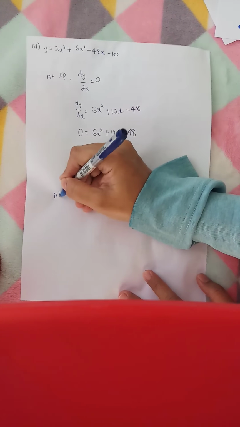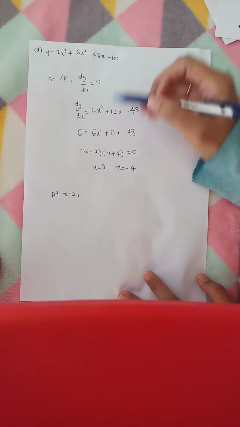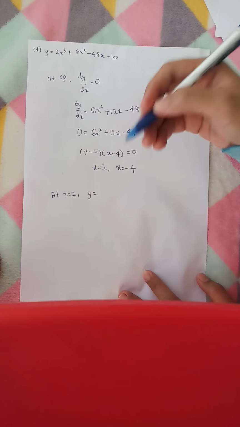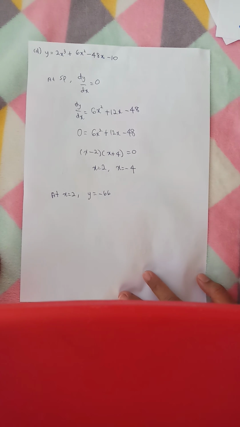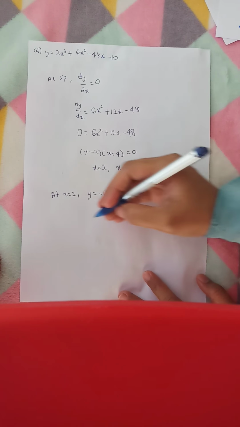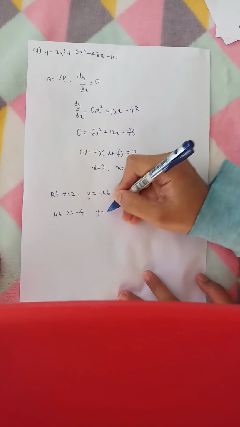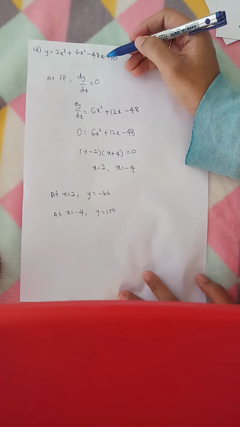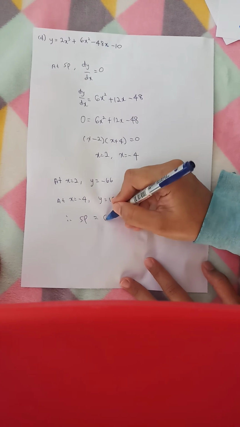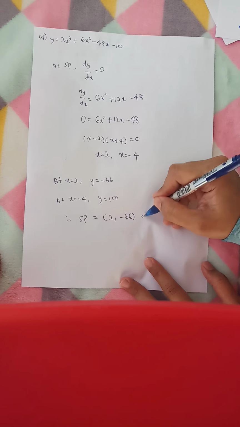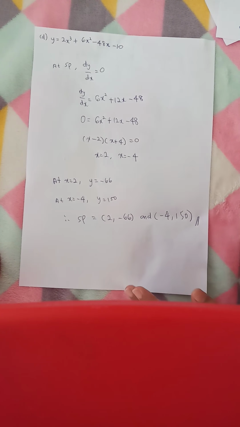So you substitute one by one. At x equals to 2, substitute the value of x into your equation. So you get your y equals to, put it in yourself, you will get your y equals to negative 66. Check my calculation. I want to be fast. Okay, and then second one, at x equals to negative 4, your y is equals to 150. Just key in negative 4 here, you will get that one. So now, therefore, stationary points equals to 2, negative 66, and negative 4, 150. Done. Okay, first part of the question.